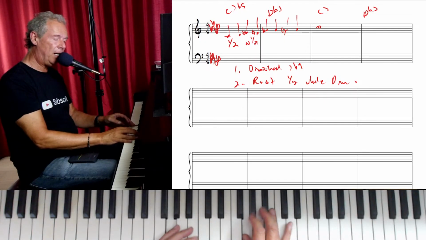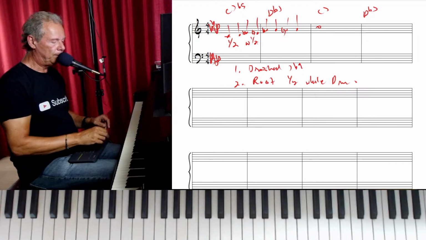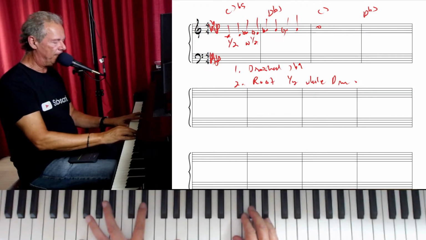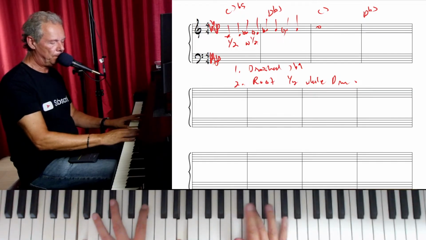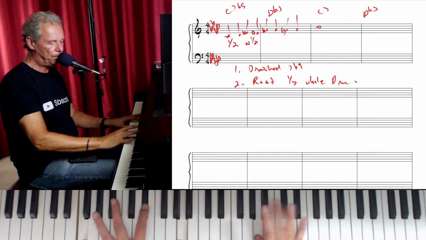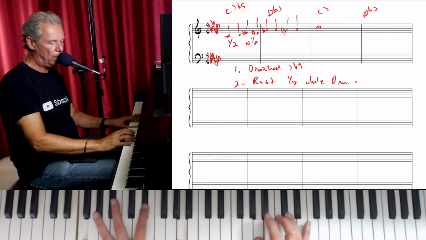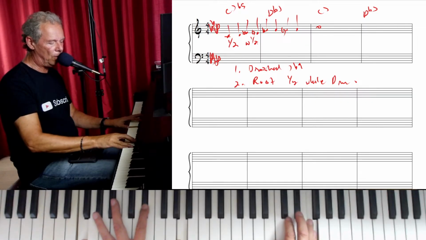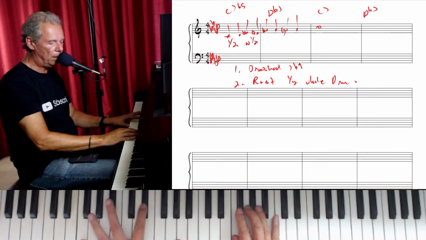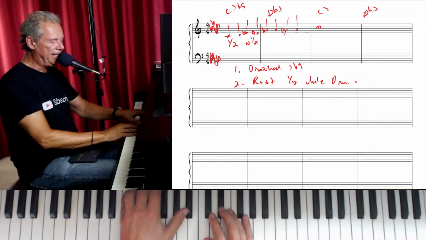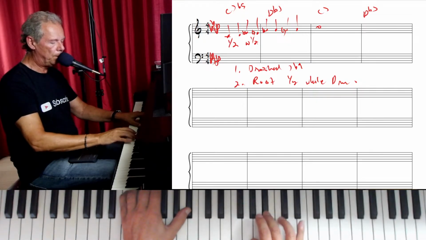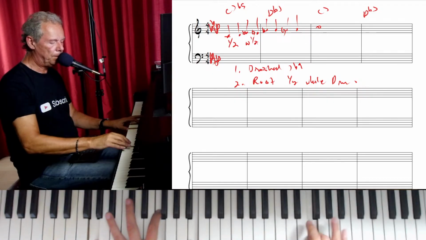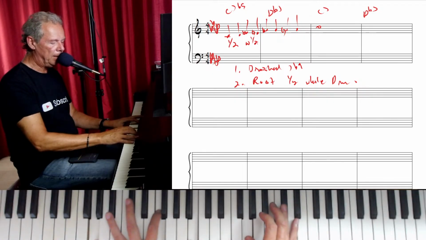If we go down another 4th, or let's go up from C to F, and that's another half whole scale. So F7, half whole, right? Whole, half, whole, half, whole. So here are our 3 scales. Here's C7. Here's G7. And here's F7.